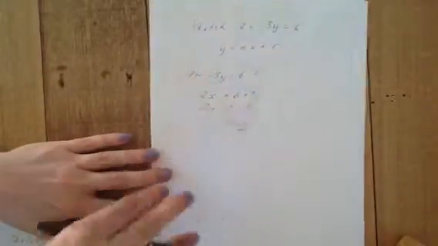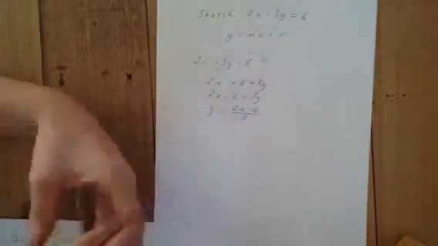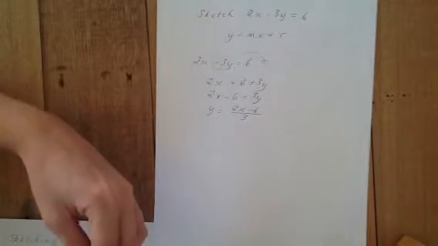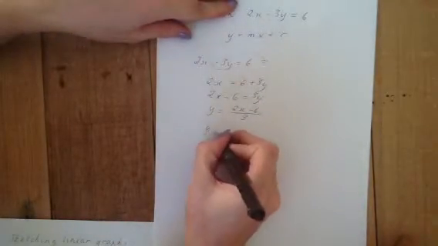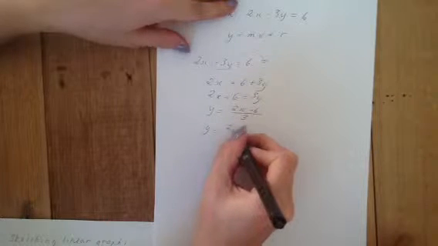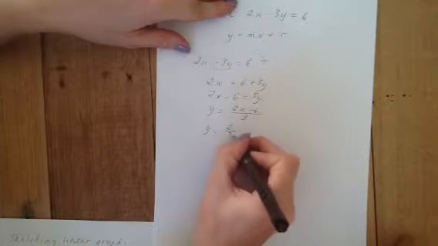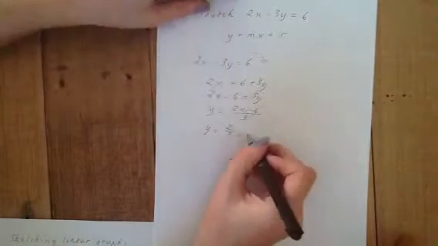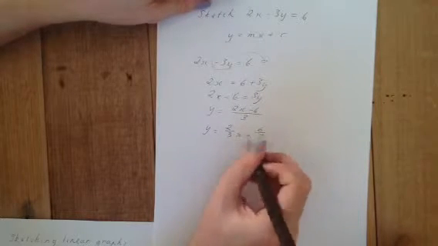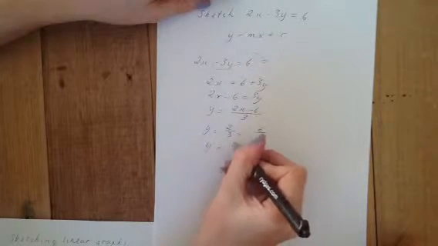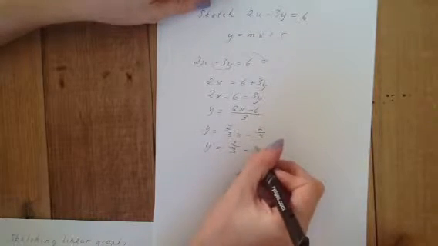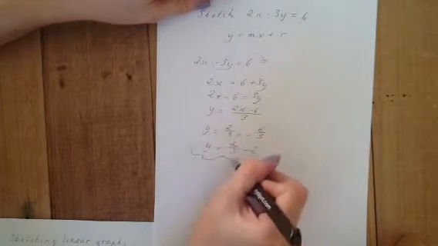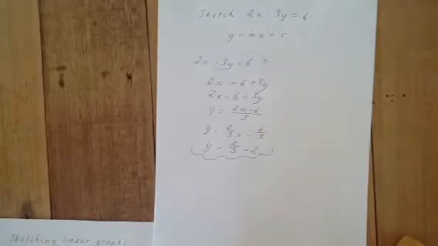And another way I can write this out, see how it's all a big fraction? That divided by 3 means that everything on top of the fraction is divided by 3. So 2x is divided by 3, so I've got 2/3 of x, and 6 is divided by 3. Simplify it again: 2/3 of x, and 6 divided by 3 is 2. So there's my equation, but I'm not just trying to find the equation, I'm trying to sketch it.